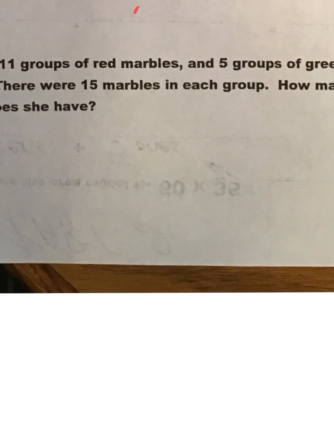Looking at the next problem, it says Olivia has 11 groups of red marbles and 5 groups of green marbles. There are 15 marbles in each group. How many marbles does she have? So what we're trying to find here is the total number of marbles. So one possible way of solving this is a numerical expression like this.